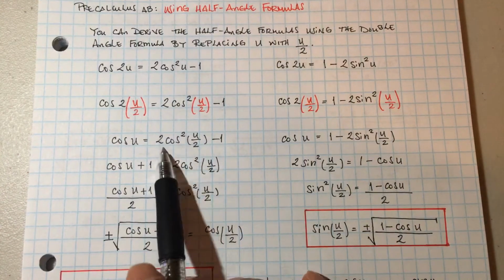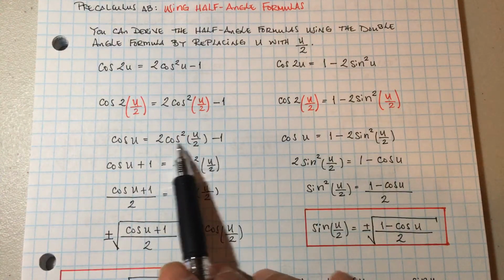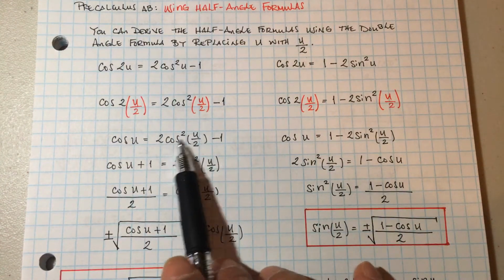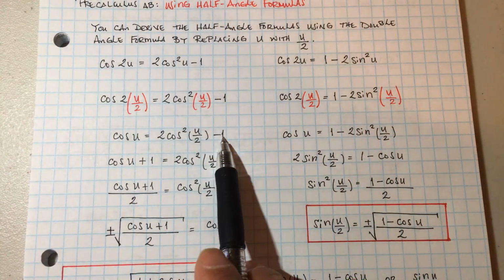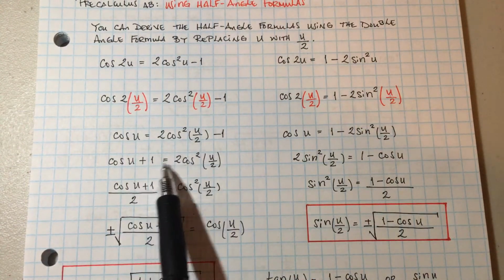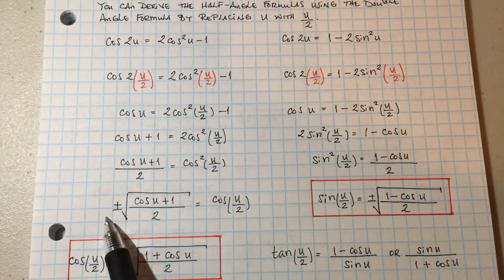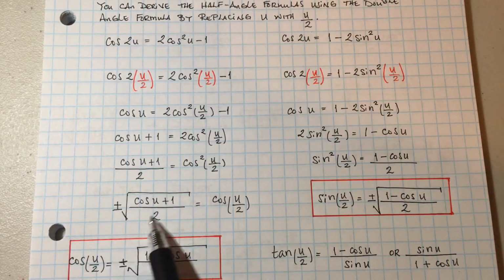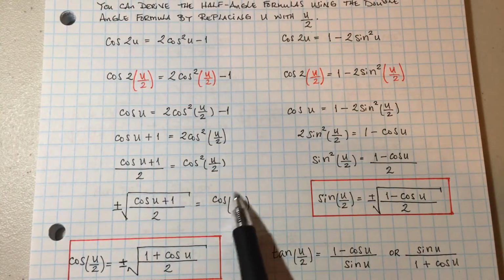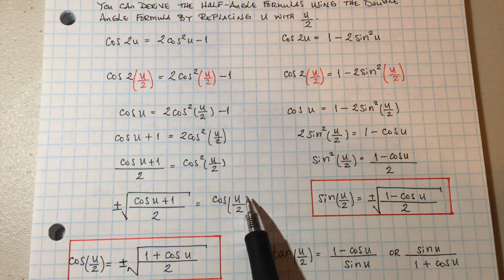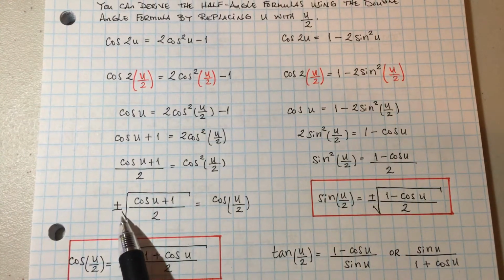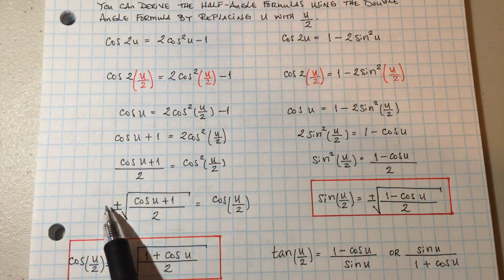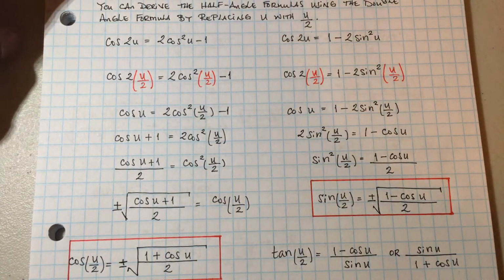So now we have this, and what we're going to do is solve for this value here, cosine of u over 2. So we're going to add 1 on both sides, divide by 2, then take the square root. And when we take the square root, we're left with cosine of u over 2, which is the half angle. Now, it's always plus or minus, and depending on where the angle is located, you're going to use the positive or the negative.